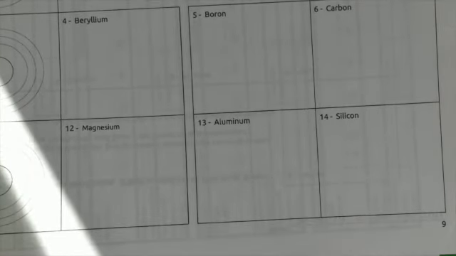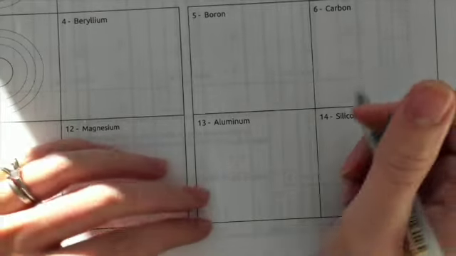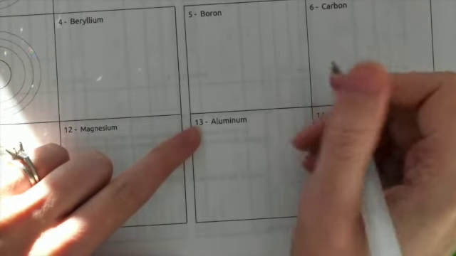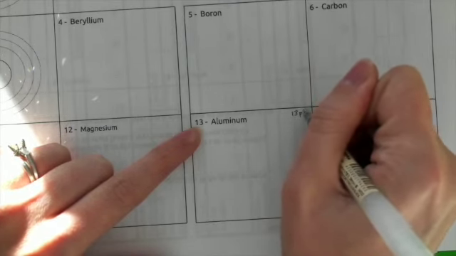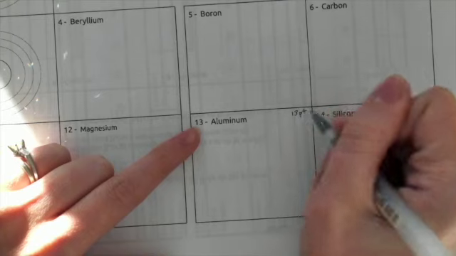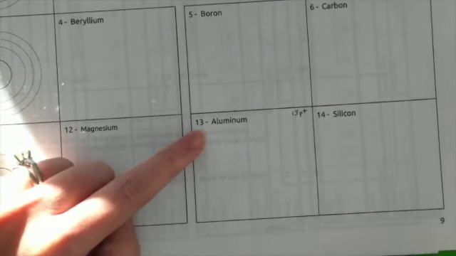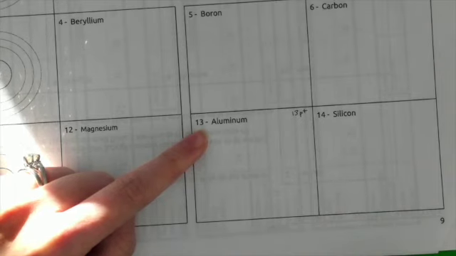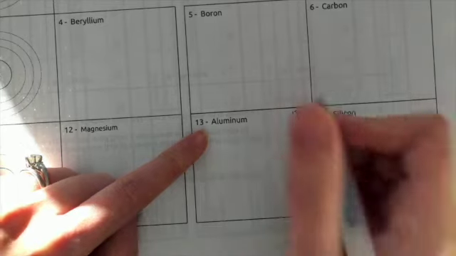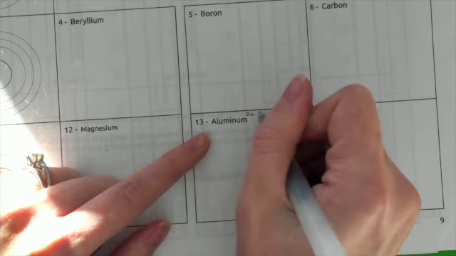Okay, so first we need to figure out how many particles we have. Aluminum is atomic number 13. That means that it has 13 protons, right? Atomic number 13, 13 protons. Now, to find its neutrons, we need to look at its average atomic mass, also known as its atomic weight. So its atomic weight is 26.96, I think. 26.96.